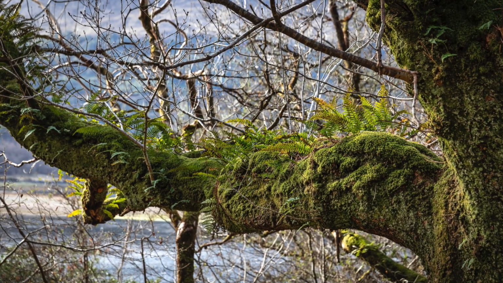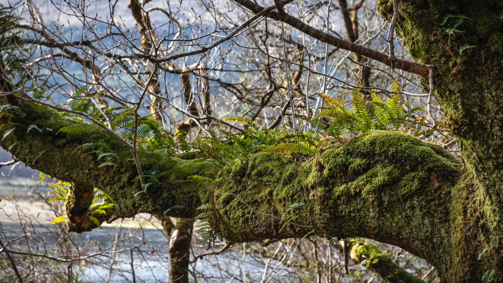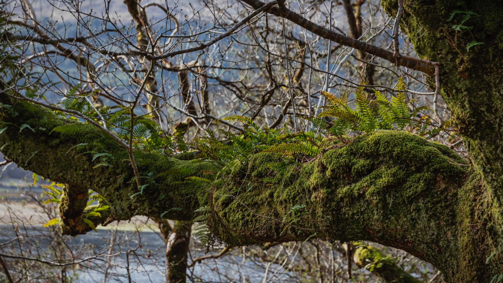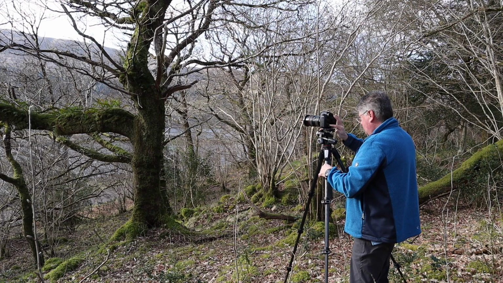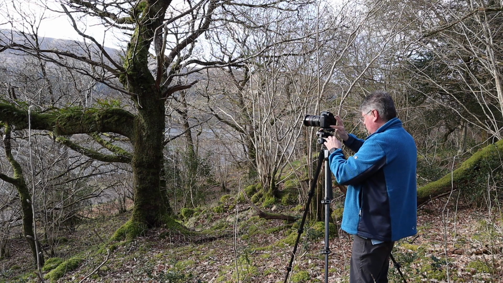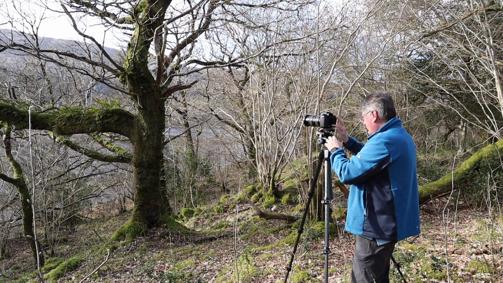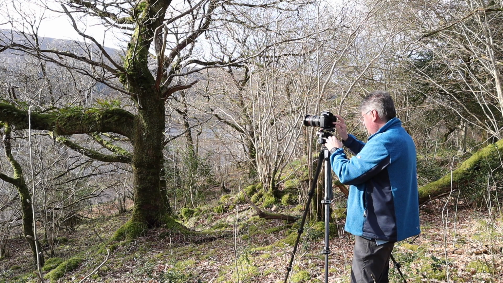So I'm just looking at my settings here. There's a bit of a breeze, so I'm just going to up my shutter speed to 1/60th. Actually, I might put it up to 200, which means I need to lower my f-stop. And I've got ISO 100, actually I had ISO 250, but the sun's now come out, so I'm going to have to adjust the ISO.